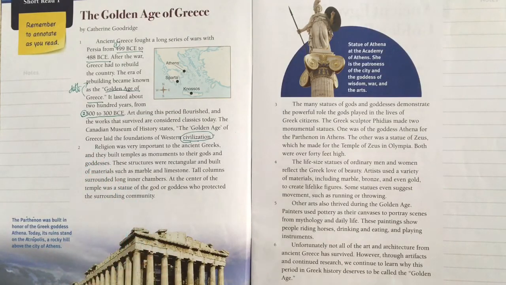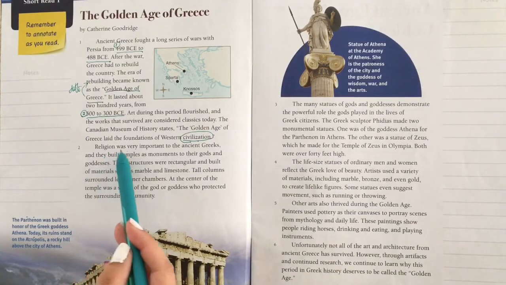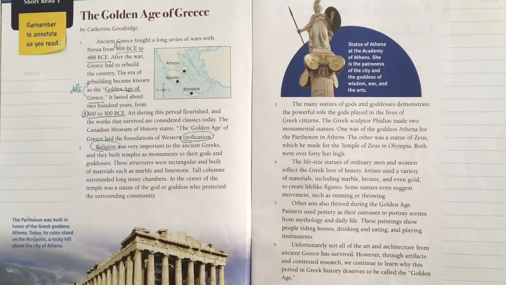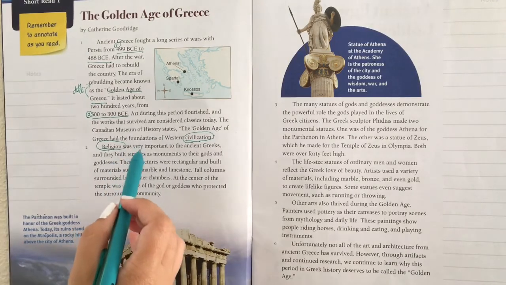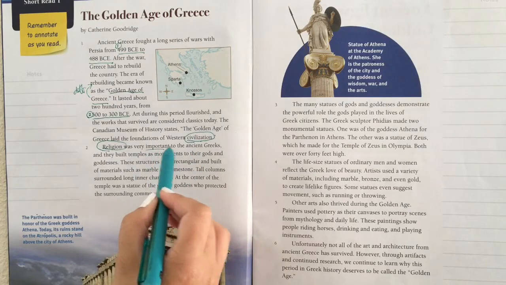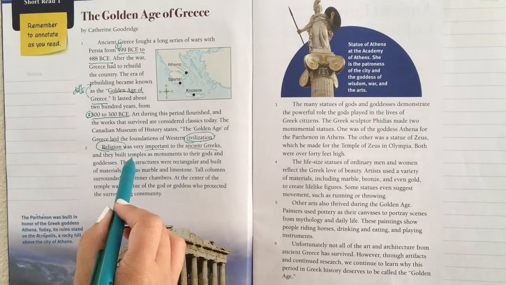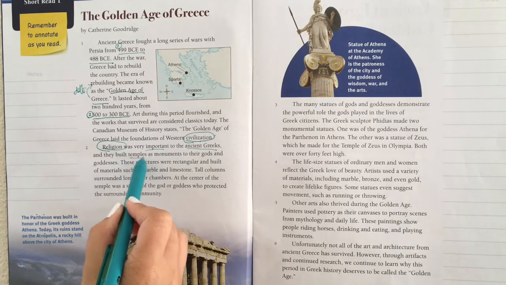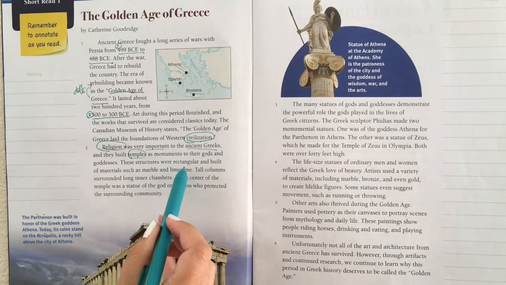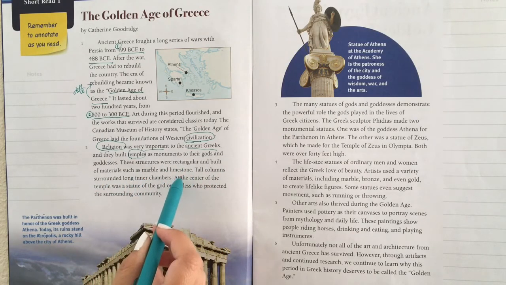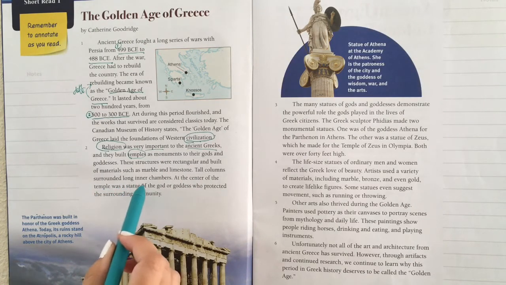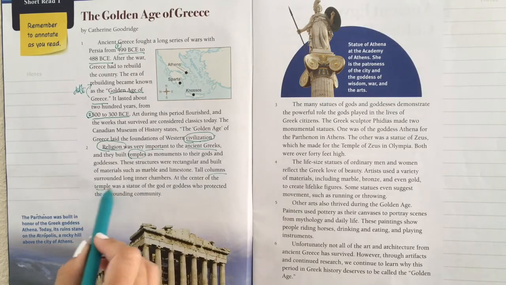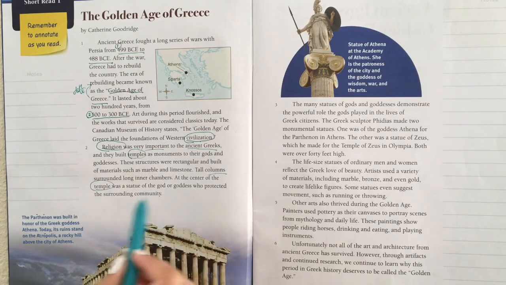Paragraph 2. Religion was very important to the ancient Greeks. So I'm circling the word religion. And what we know about it is it's very important to ancient Greeks. And they built temples as monuments to their gods and goddesses. These structures were rectangular and built of materials such as marble and limestone. Tall columns surrounded long inner chambers. At the center of the temple was a statue of the god or goddess who protected the surrounding community.